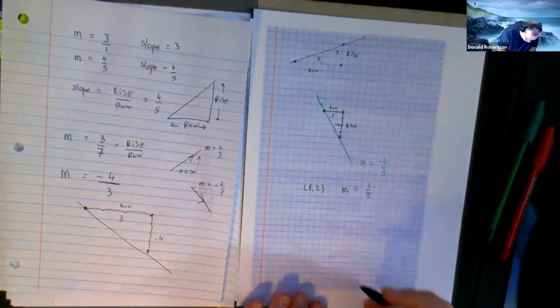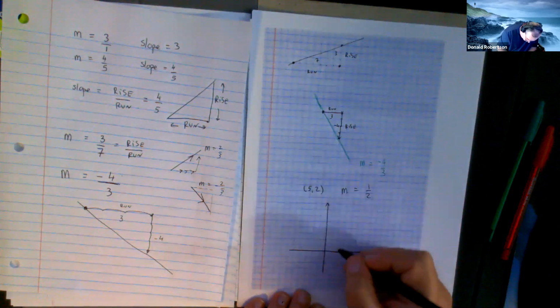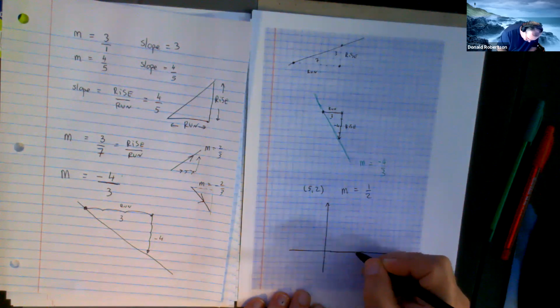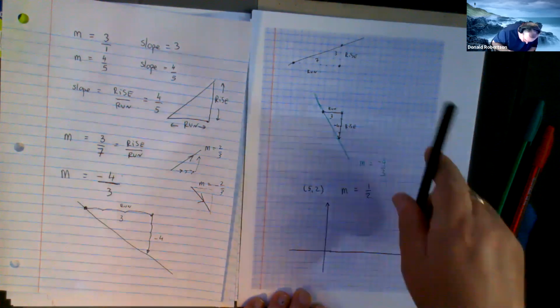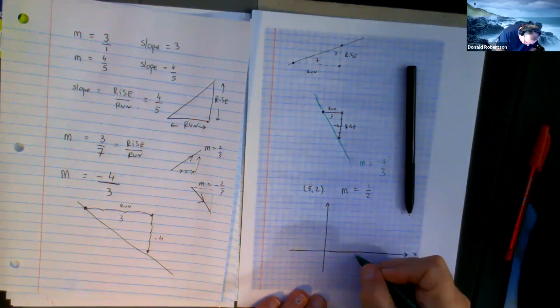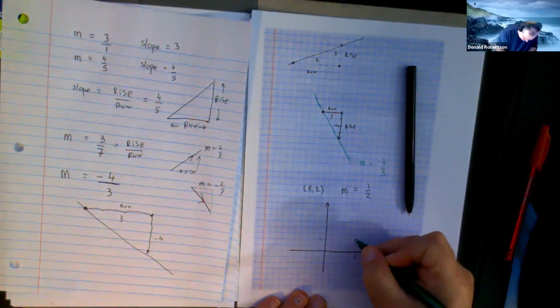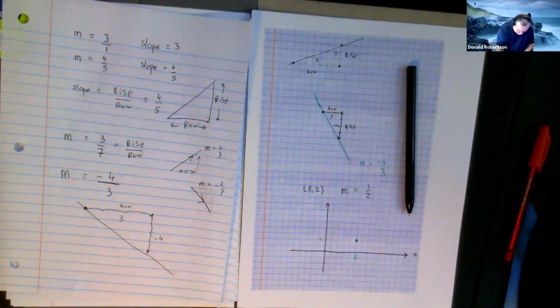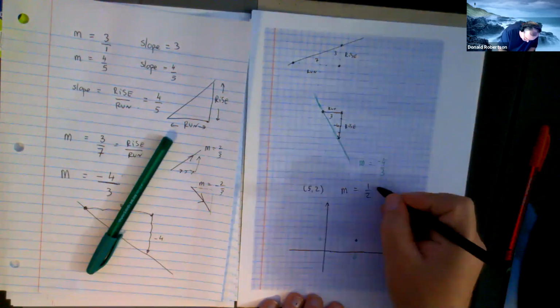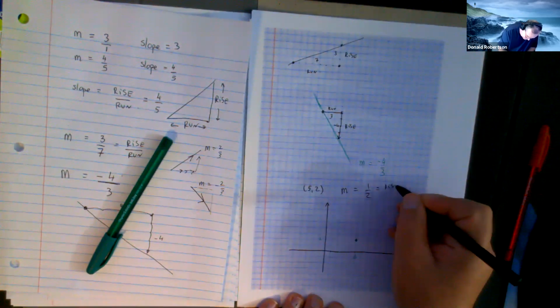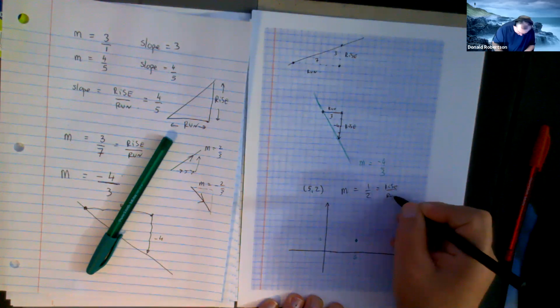So I know where to start. I start at the point with coordinates 5, 2, which is here. And now I'm going to do a slope. So the rise is 1 and the run is 2.